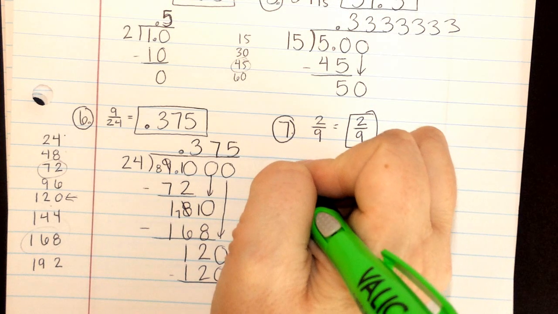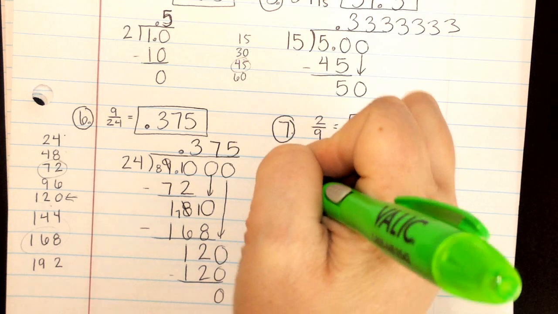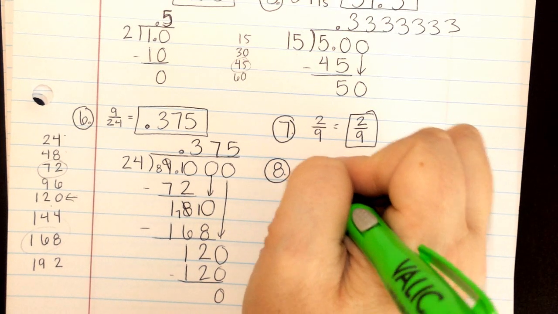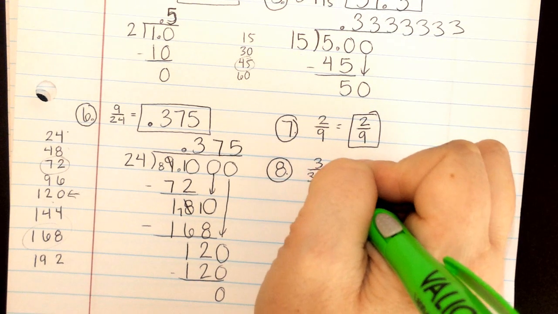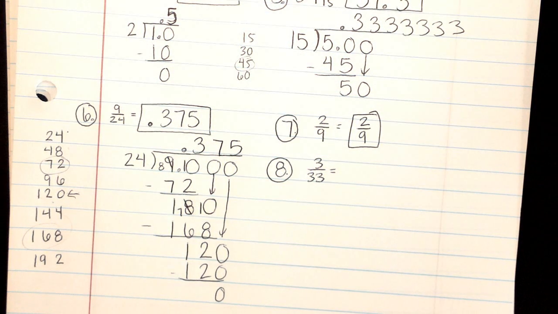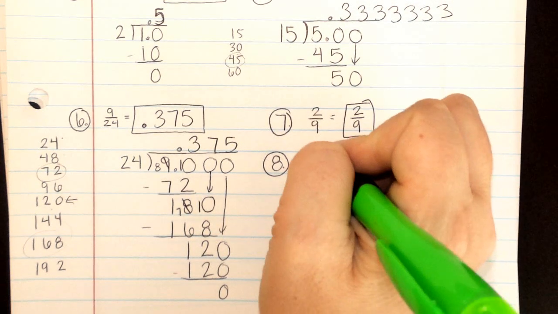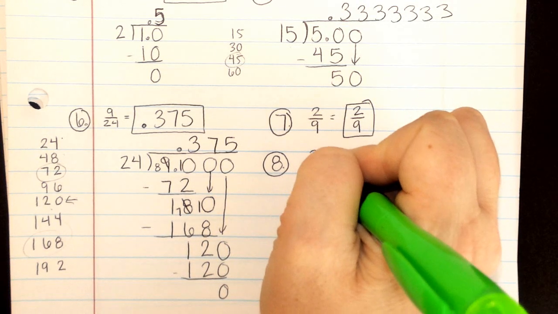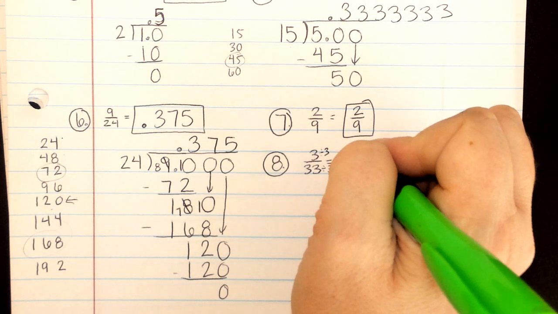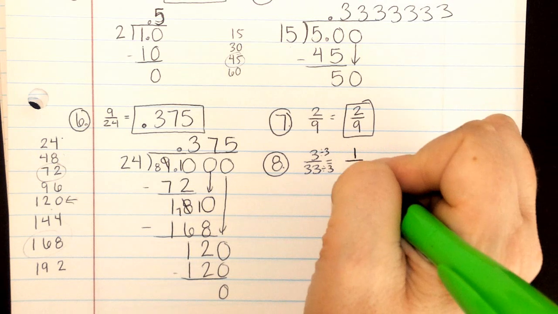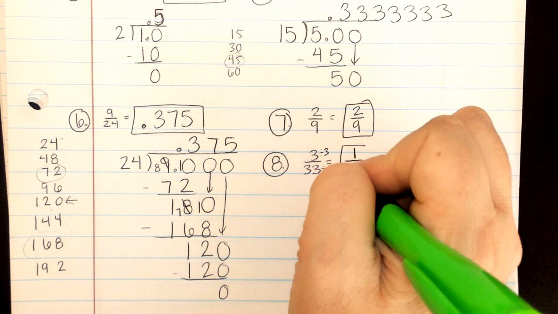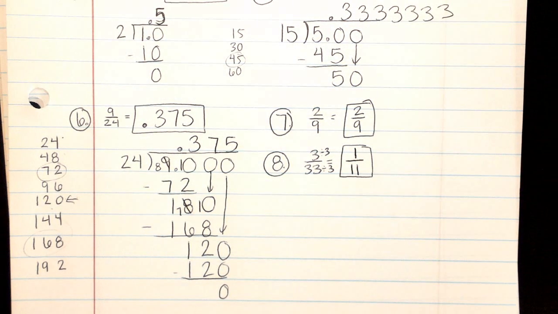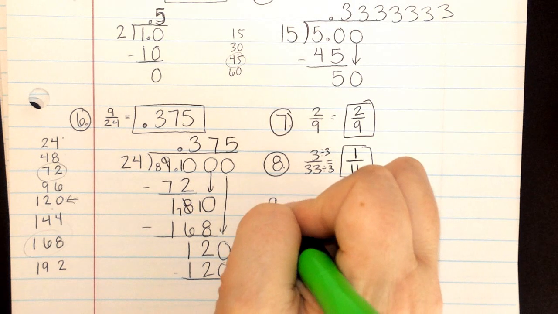So let's look at number 8. Number 8, I get 3/33. All right, so that one is going to simplify. What number can go into 3 and into 33? Raise your hand, please. No? 3. So we're going to divide these both by 3. On the top, I now have 1, and 33 divided by 3 is 11. So I get 1/11.